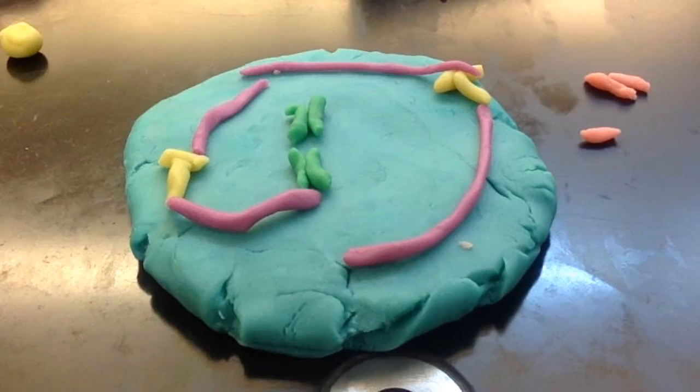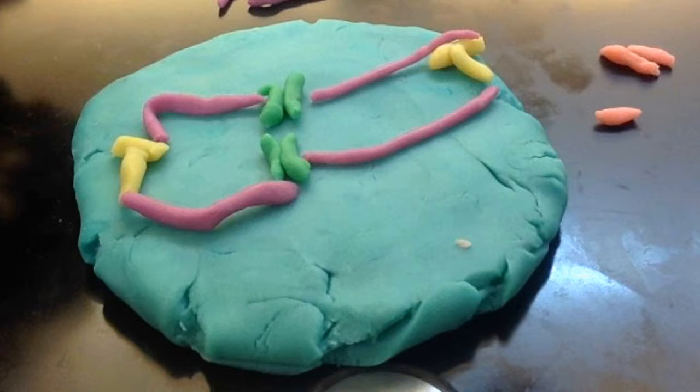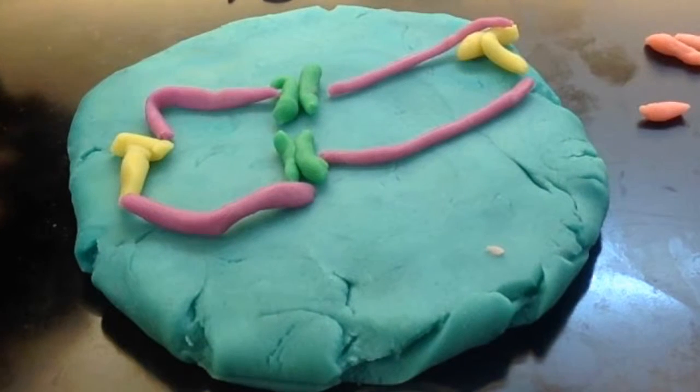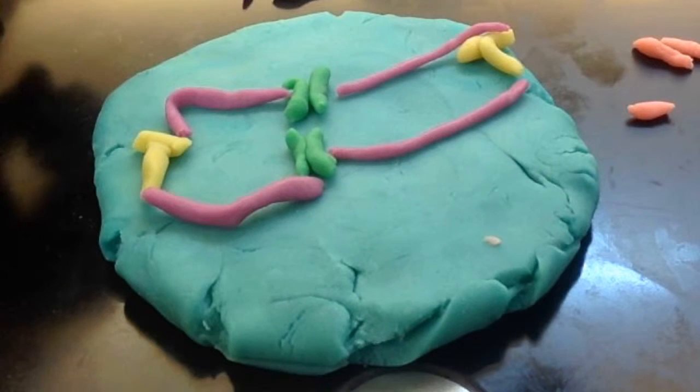Now we're in the metaphase. In this phase, the chromosomes align at the equatorial plate, and the spindle fibers attach to the centromeres of the chromosomes. The centromeres are the center of the intersection point of the two sister chromatids.